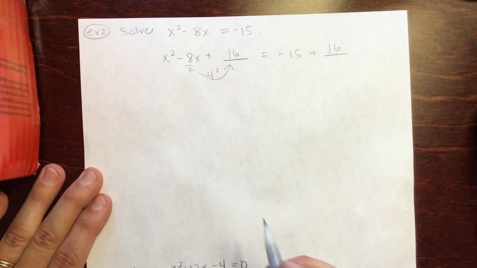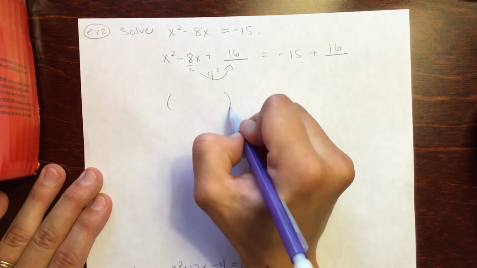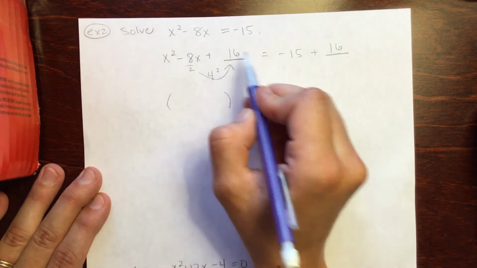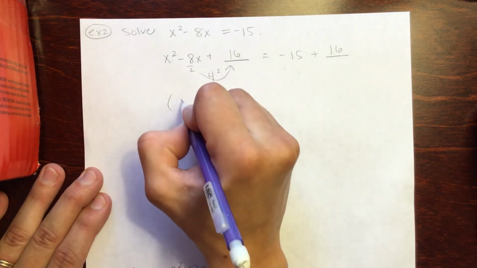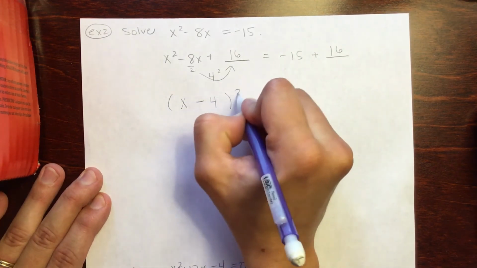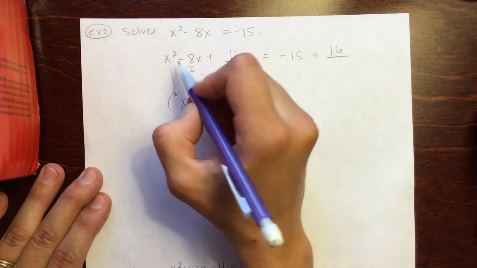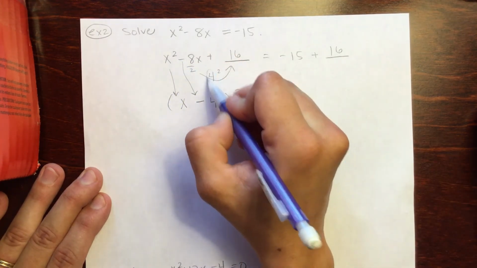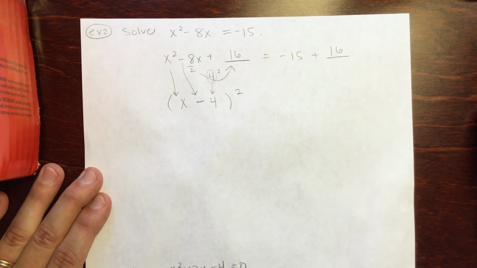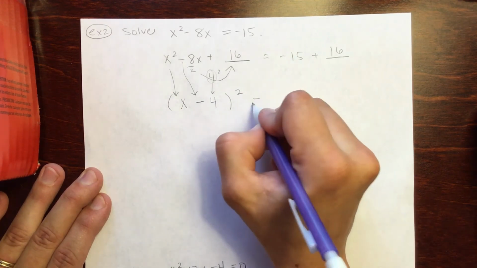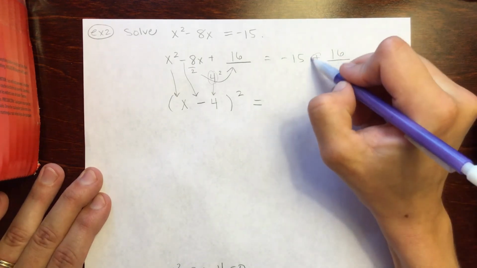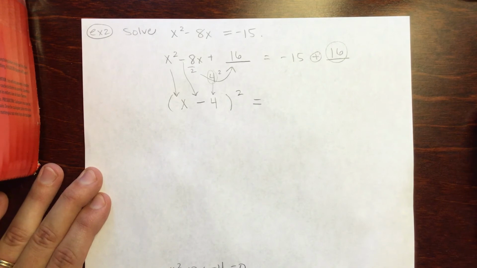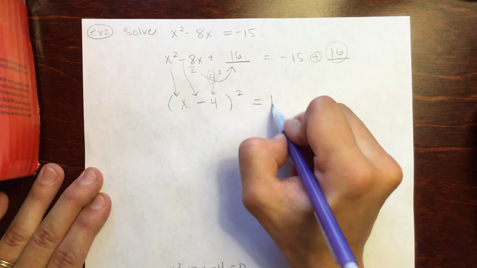On the left side, if I wanted to factor that, I would say what multiplies to 16 and adds to negative 8? Well, negative 4 and negative 4. Or you can just use the pattern. It's going to be x, the sign of your b value, and then that b over 2, all squared. On the right-hand side, add those 2 numbers together. Remember, it's always adding a positive number. So negative 15 plus 16 is 1.